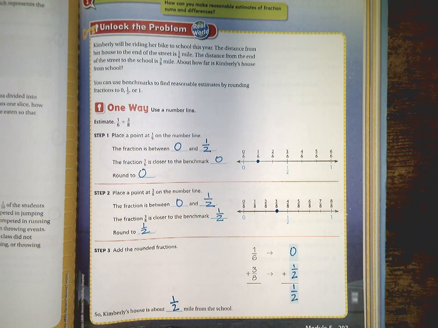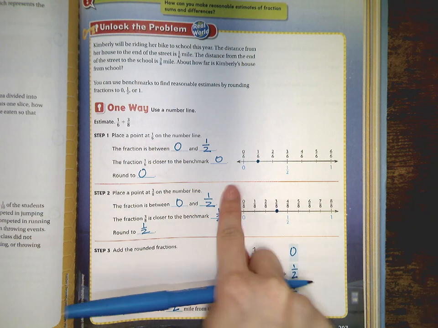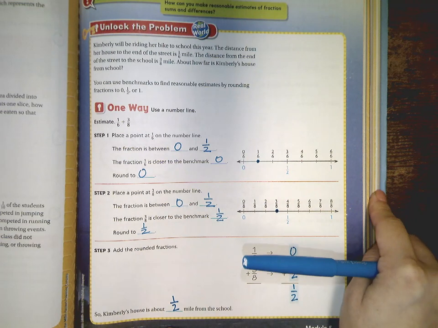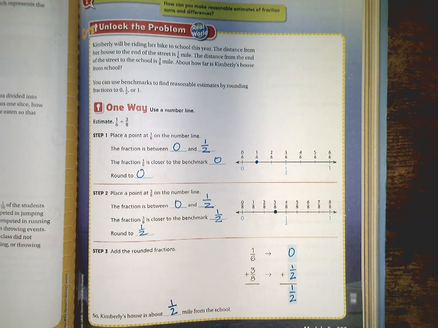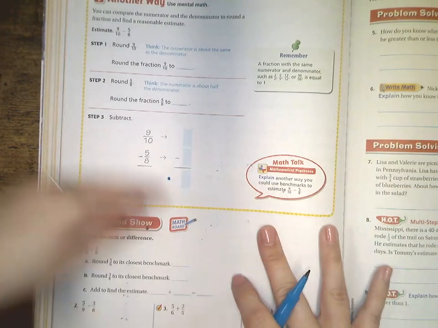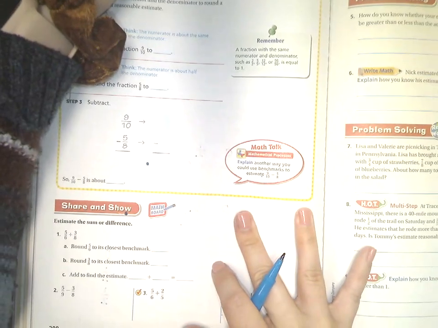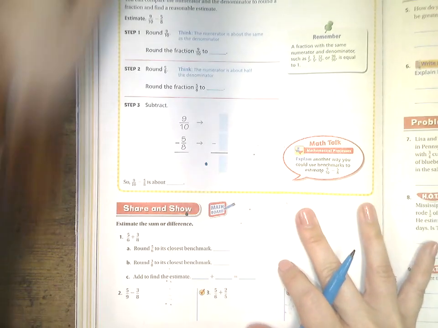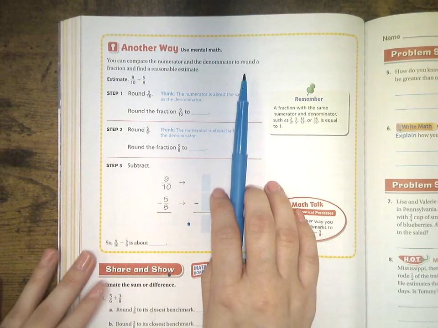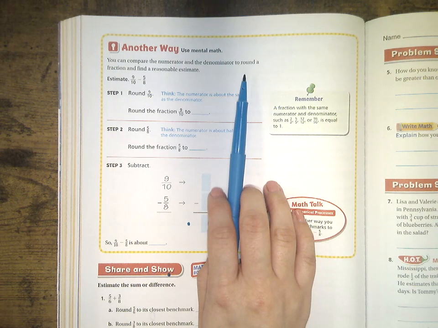Simple enough. We look at my number lines, I round according to my benchmarks, and then I solve. Simple. Now I'm going to use mental math. I can compare the numerator and the denominator to round a fraction and find a reasonable estimate.